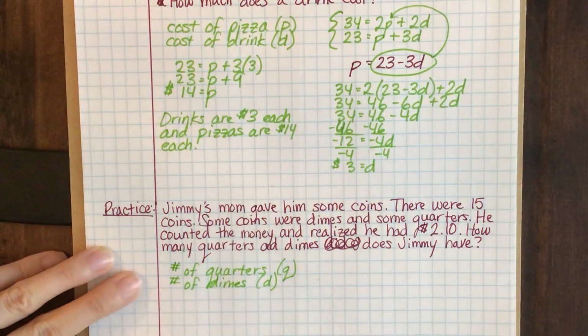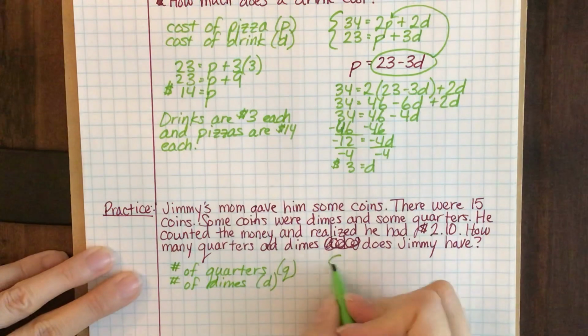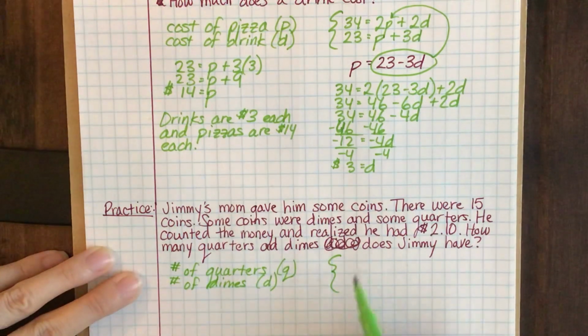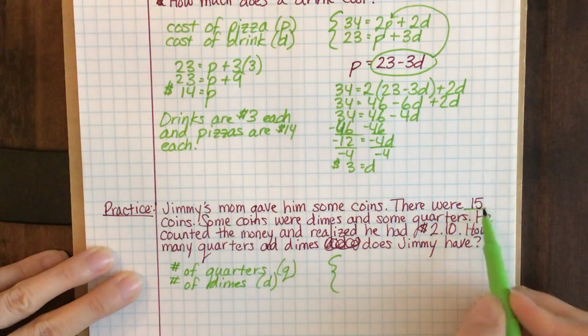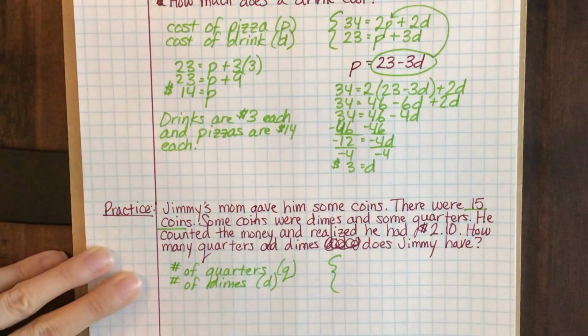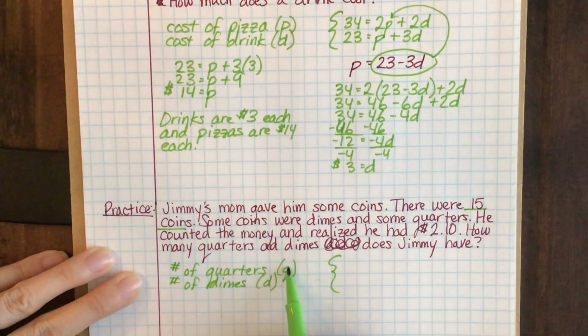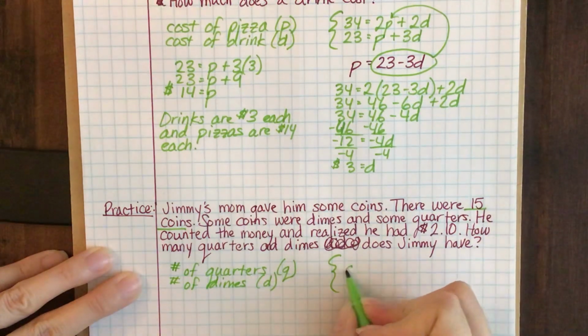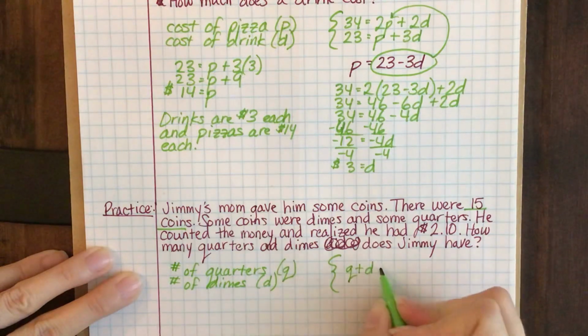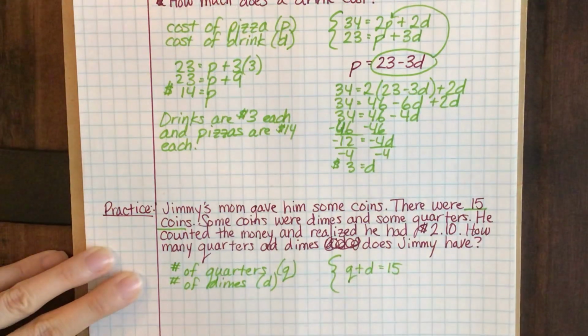Okay. Now 2 things are happening in this word problem. We're talking about the number of coins that Jimmy has, and we're talking about the value of those coins. So let's start here. Let's talk about the number of coins. We know that he has dimes and quarters, and altogether he has 15 coins. So that means the number of quarters plus the number of dimes is going to be equal to 15. So Q + D = 15.